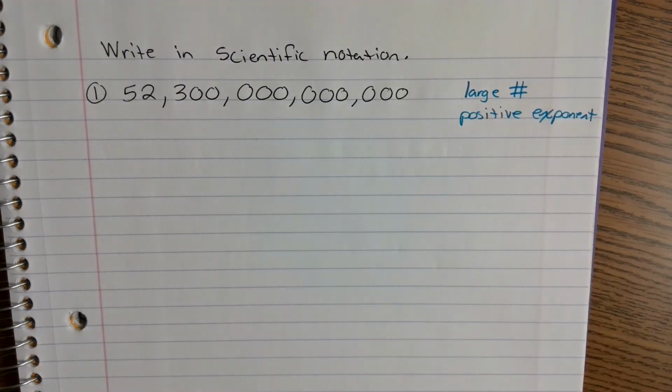Now, I told you before, in scientific notation you have to have a decimal that is greater than or equal to 1, but less than 10. So where do I need to place my decimal to create a number greater than or equal to 1, but less than 10? Between what two numbers?